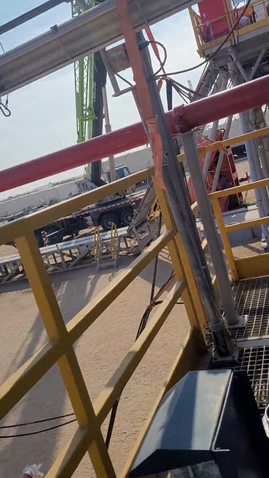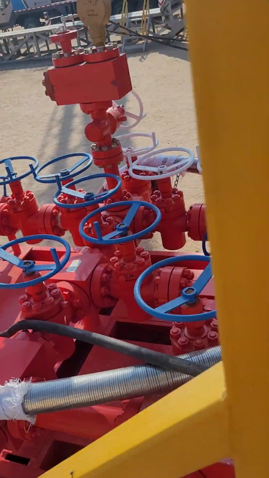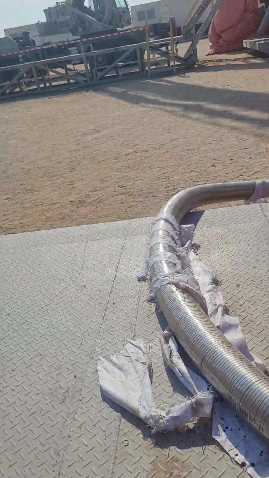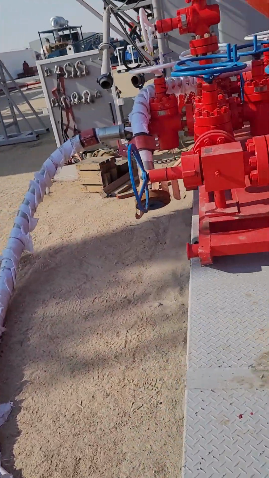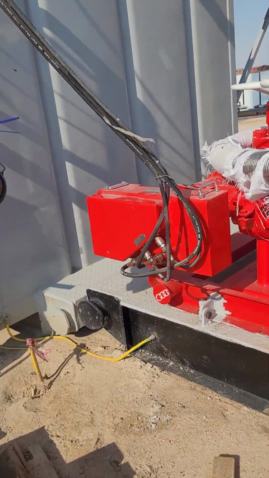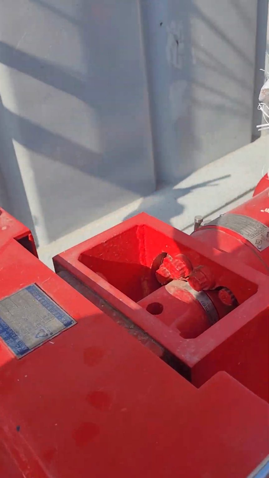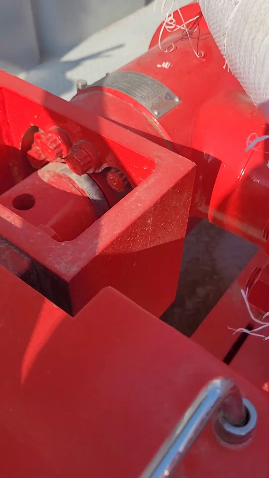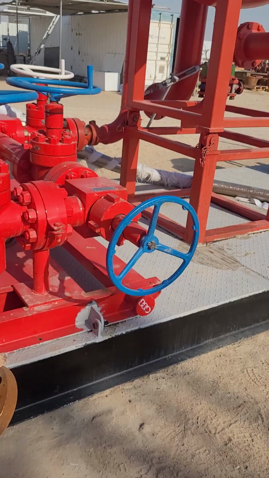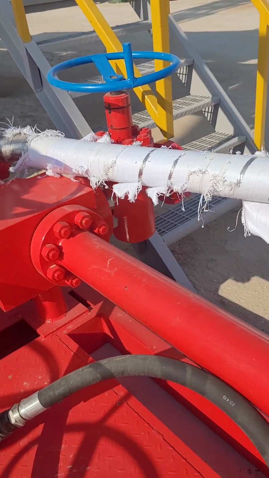Here, this is the choke manifold. If we have any influx, it will come to the choke manifold. We have two chokes. This is the hydraulic actuated choke. This one, we can open and close it. It will go here to the other side, then to the mud gas separator. It will go to here, here, then to the mud gas separator.